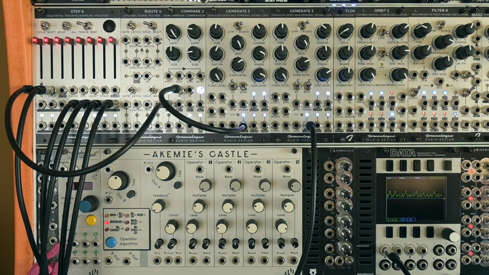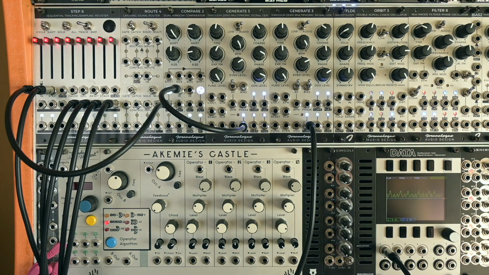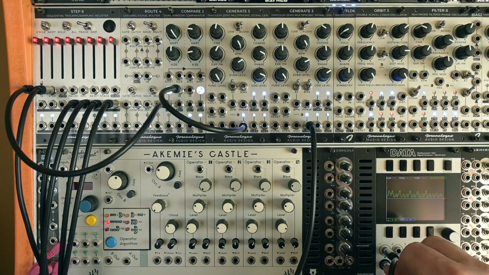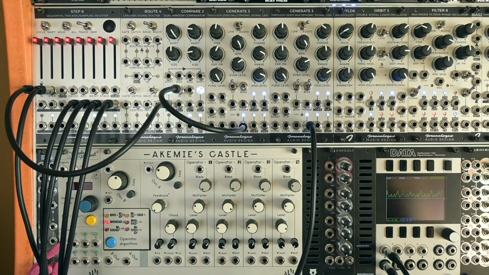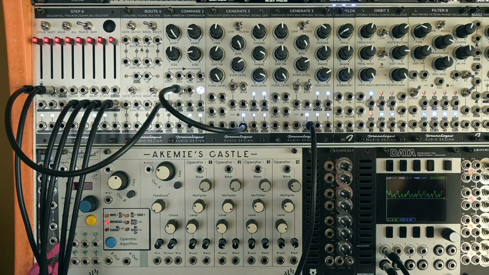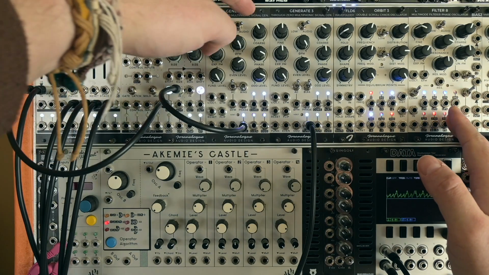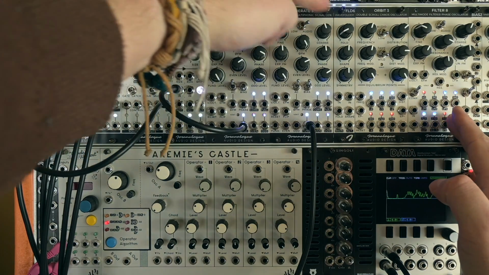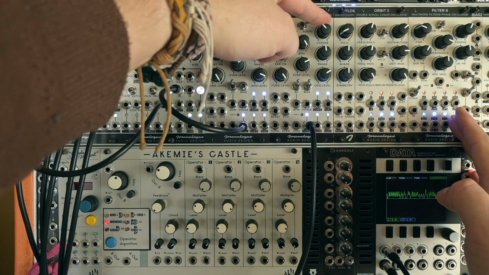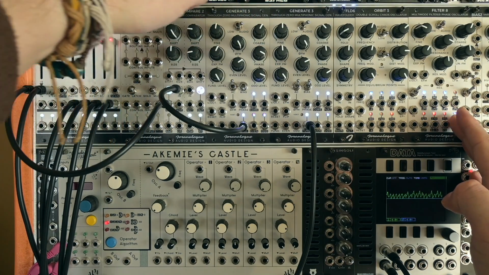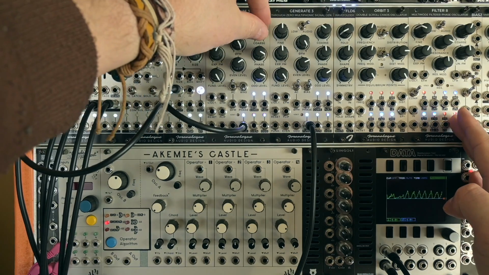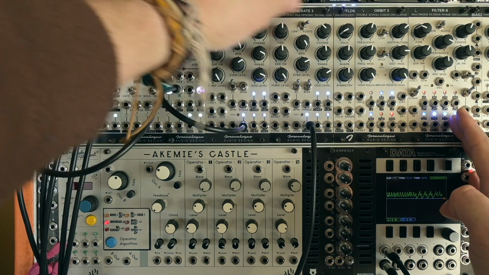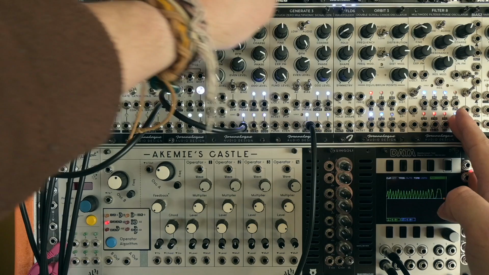Now, before I start turning knobs again, let's connect the output of this wrangle situation to the mixer. And if I now turn, I can hear a similar type of thing.